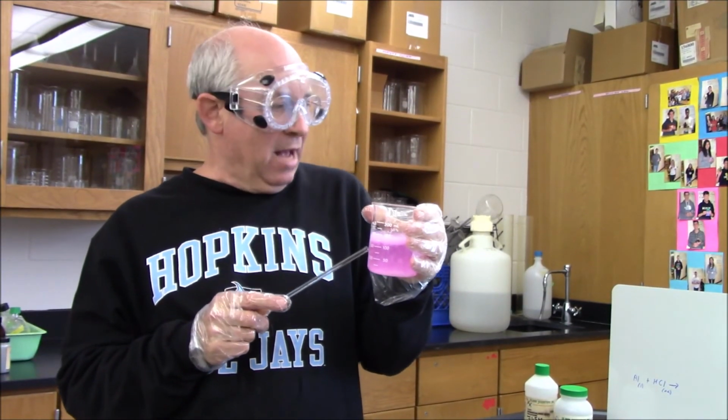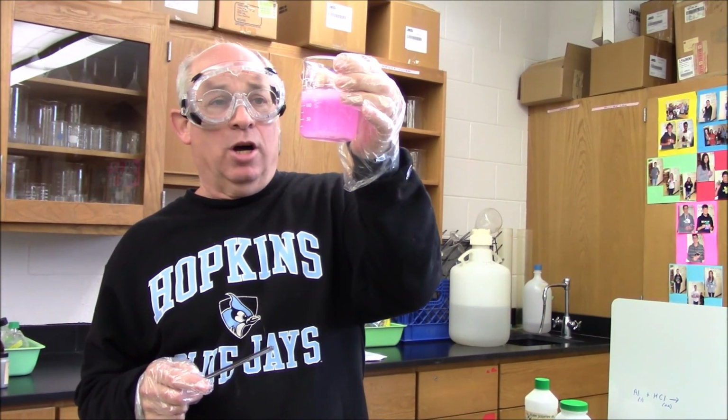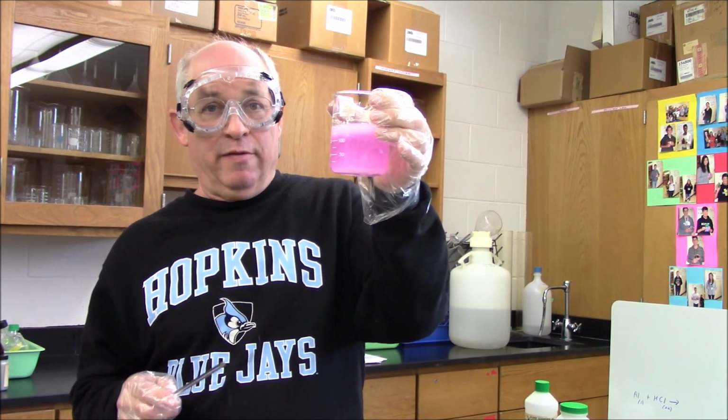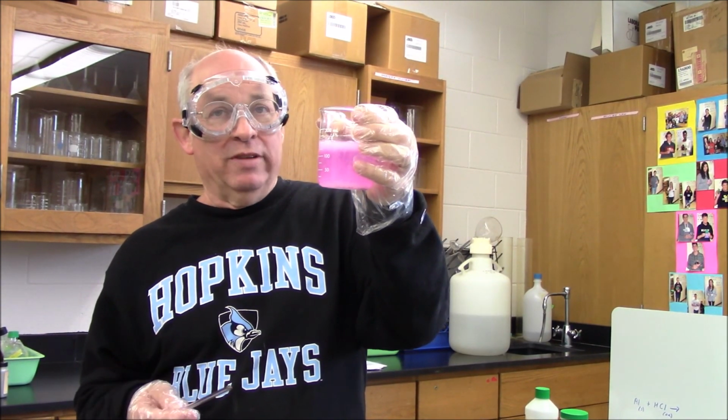So here's our calcium in water after a few minutes, and you can see we've got the pink color, which indicates we've made a fairly sizable amount of hydroxide ion in this single replacement reaction.